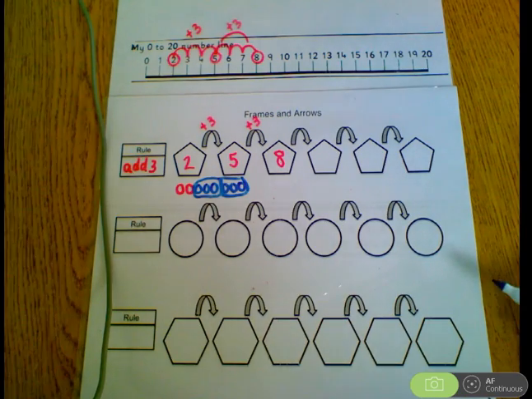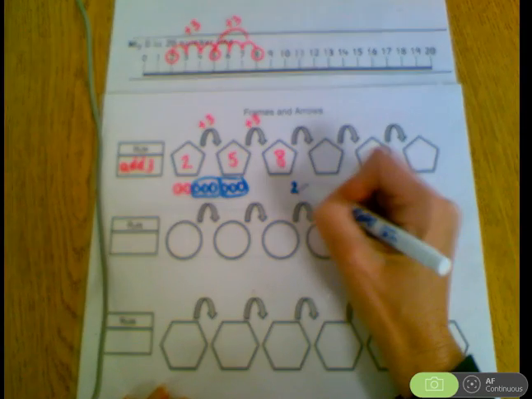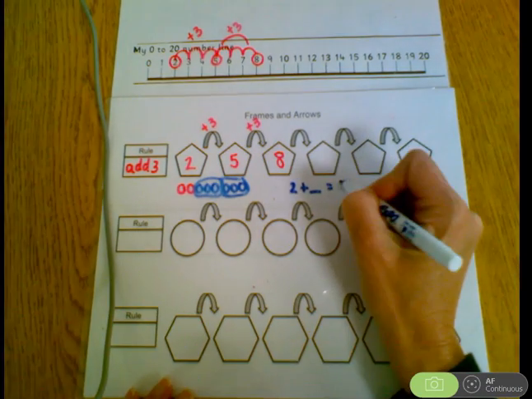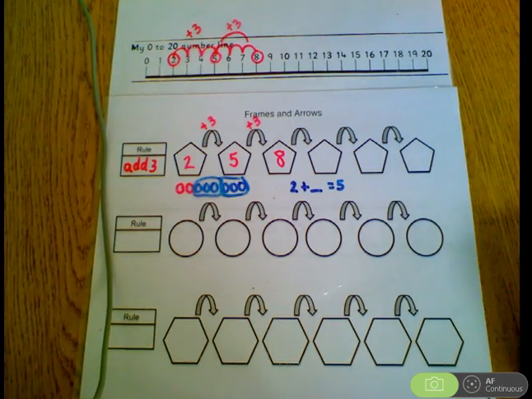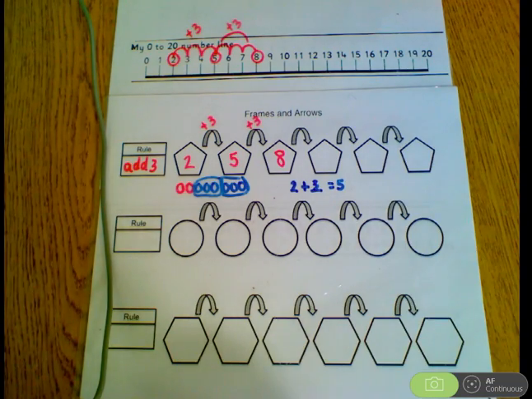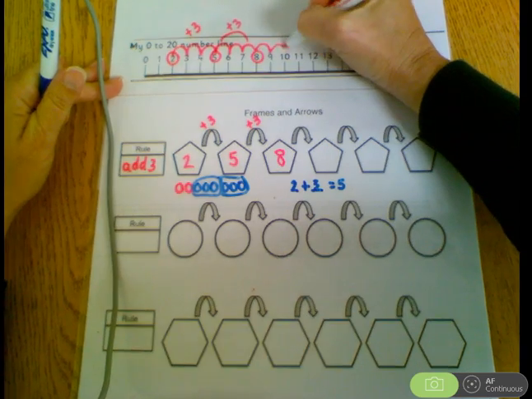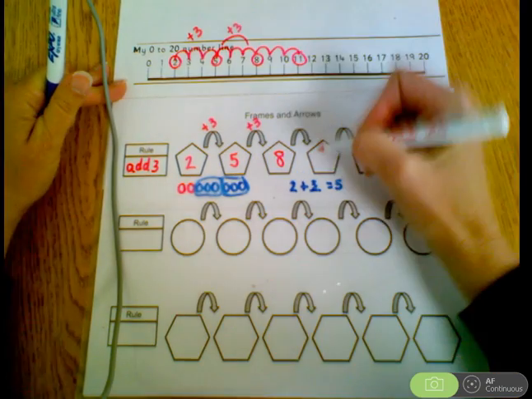I could also think about maybe a missing addend. If I have 2, what do I add to 2 to get 5? Maybe I could count up 2, 3, 4, 5, and I know that I added 3. So I would continue and figure out 8, 1, 2, 3. My next number would be 11.